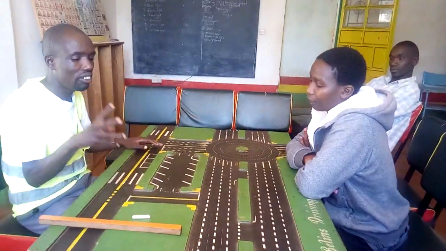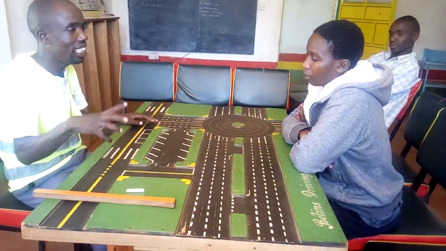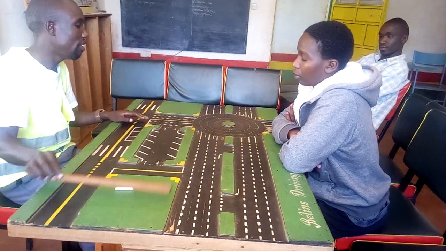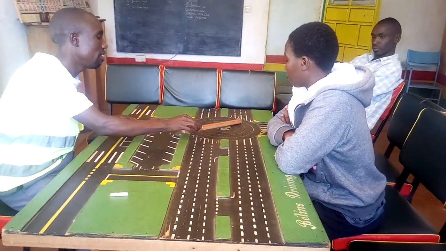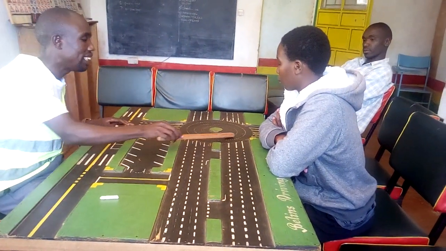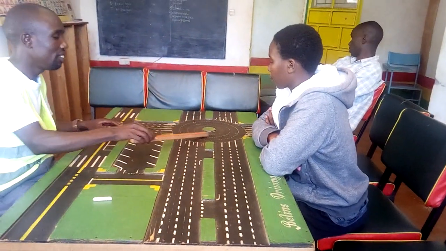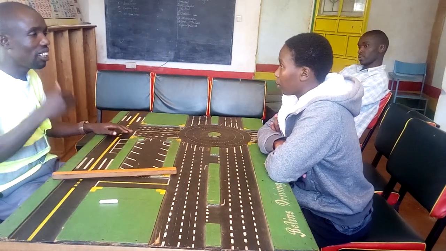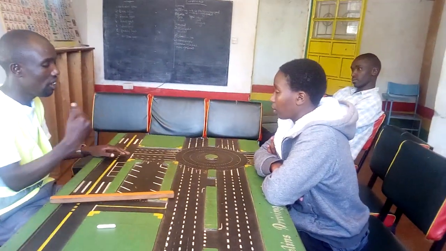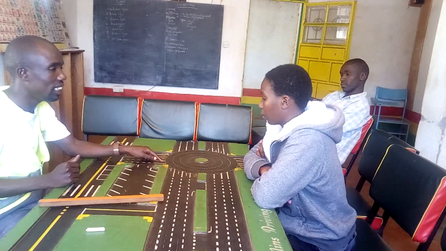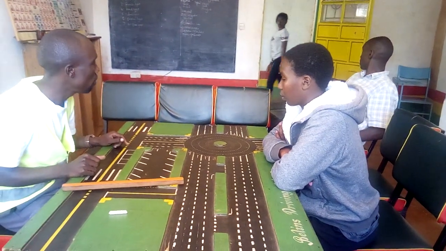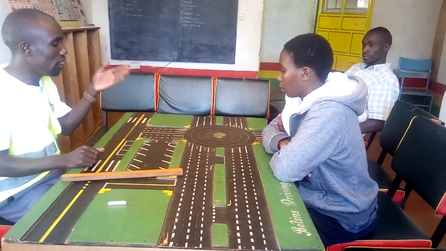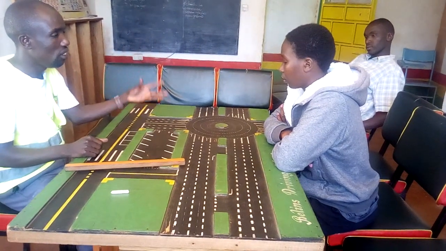Functions or parts of the model terminal and their functions. Picture number 1 is the roundabout. Remember, this is called roundabout. What is roundabout? Roundabout is a form of junction where vehicles meet without collision.